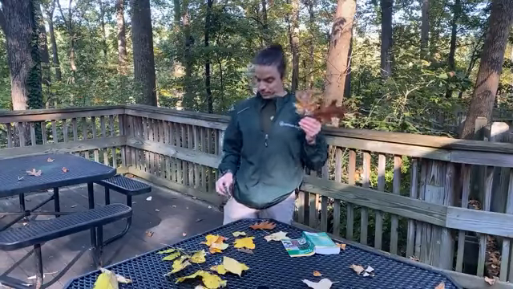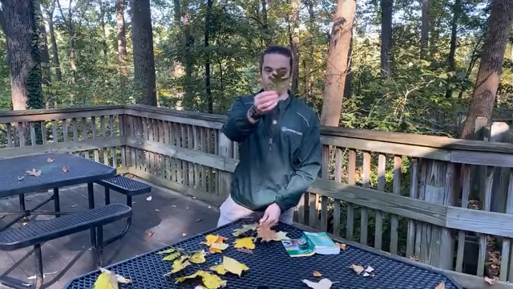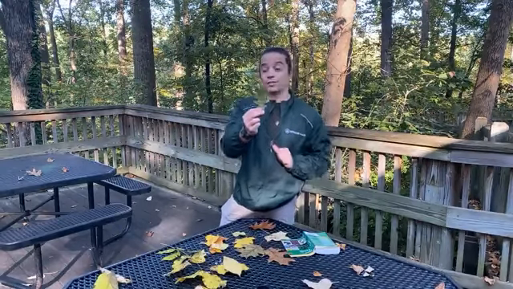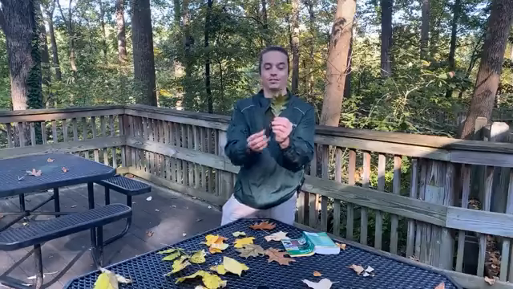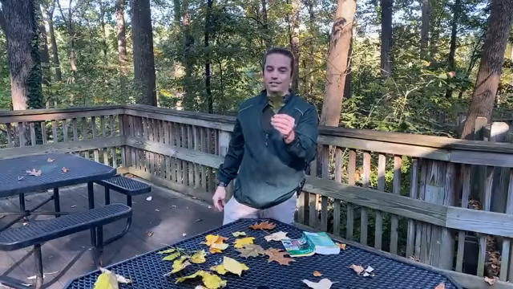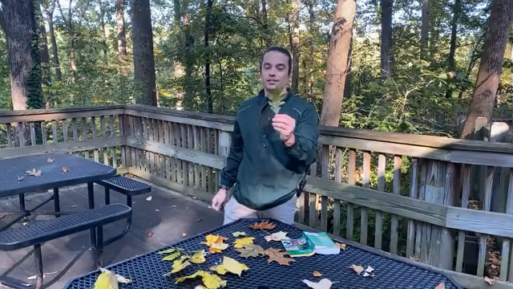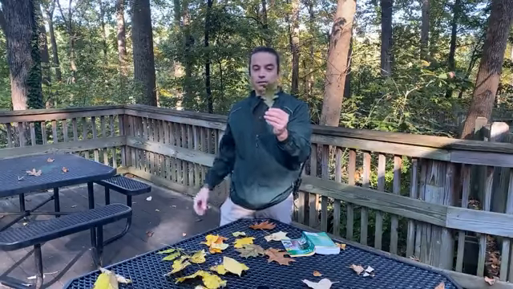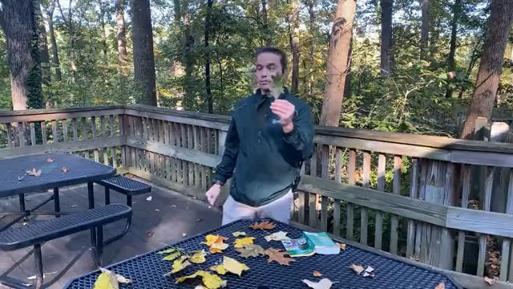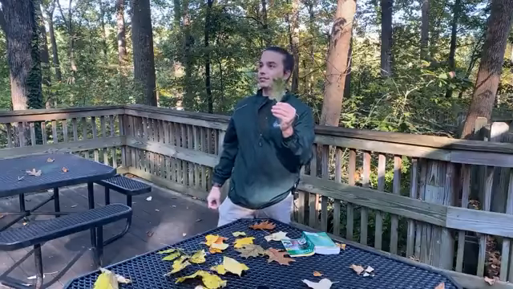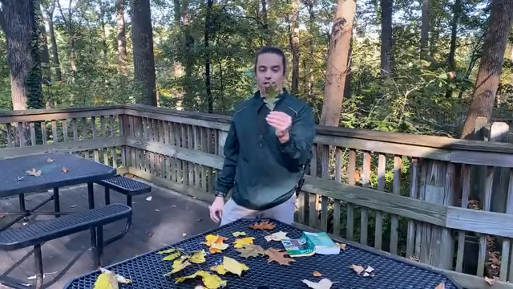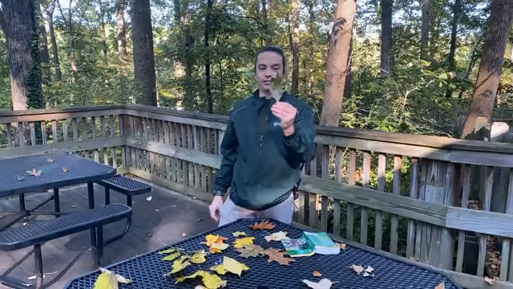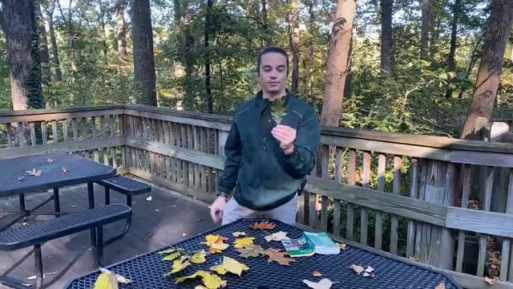Now, this is another leaf from another oak tree, but this is a white oak tree, not well known for its colorful leaves in the fall. As a matter of fact, they kind of turn brown, and sometimes the leaves stay on the tree. But there are a lot of acorns dropping from these oak trees right now, and the white oak tree is the staple oak tree of eastern North America, and it's one of my favorite oak trees to have around.